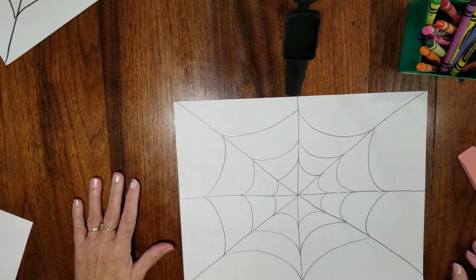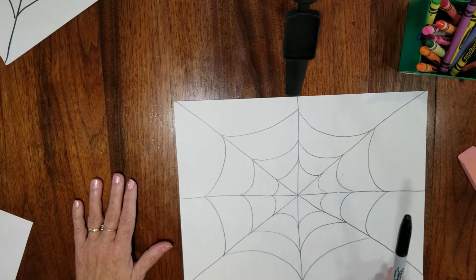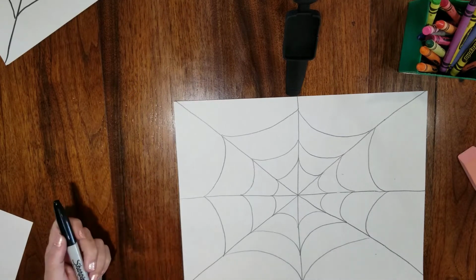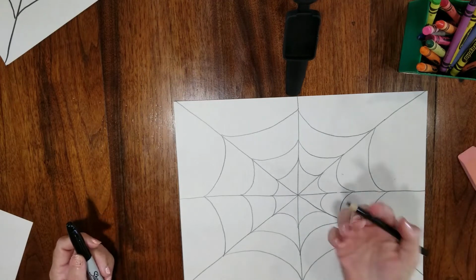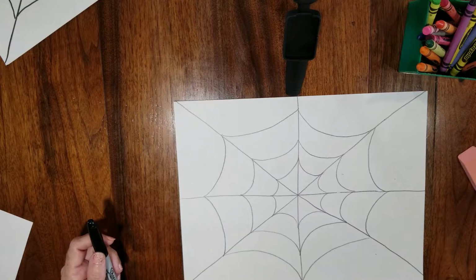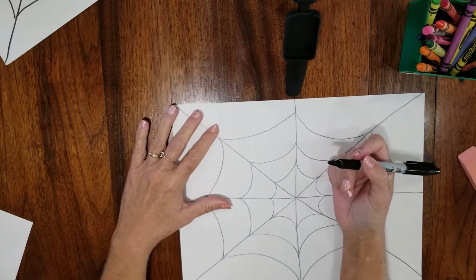All right, so now I have my basic web and I've done that in pencil because I can erase mistakes if I do it in pencil first. After you do it in pencil, then I want you to take either a dark colored marker, it could be a Sharpie, it could be just a black marker, it could be a black crayon, it could be a black colored pencil, anything that you can use to make these lines a little bit darker. So I would always draw lightly at first, that way it makes it easy to erase, and then when you're ready to keep your lines, then you can go over it with something darker.